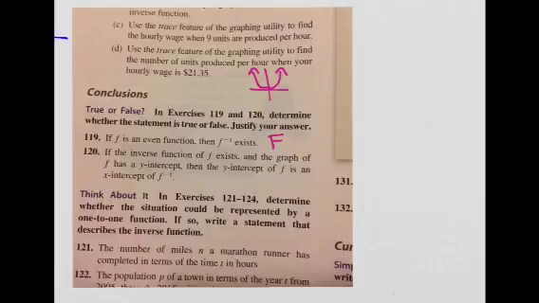And then for number 120, if the inverse function of f exists and the graph of f has a y-intercept, then the y-intercept of f is an x-intercept of f inverse. And that one, again, if you know that your graph intersects right here, let's say at 0, 1, then we know that the inverse function has to intersect at 1, 0. It has to. So yeah, this is true.